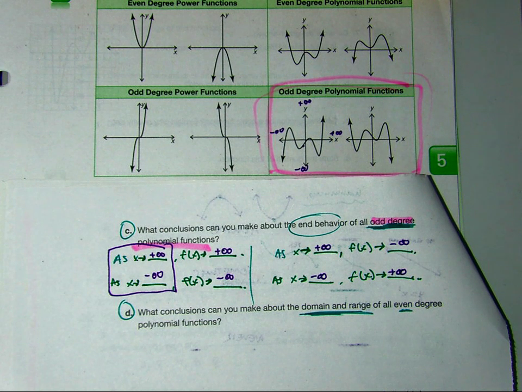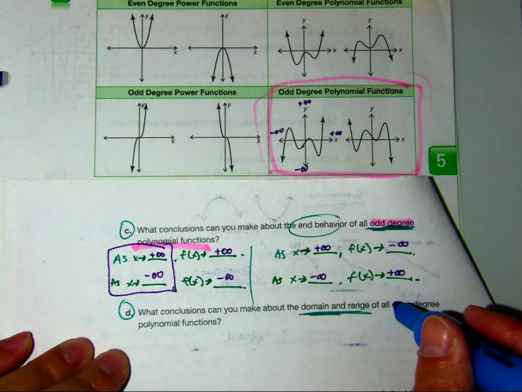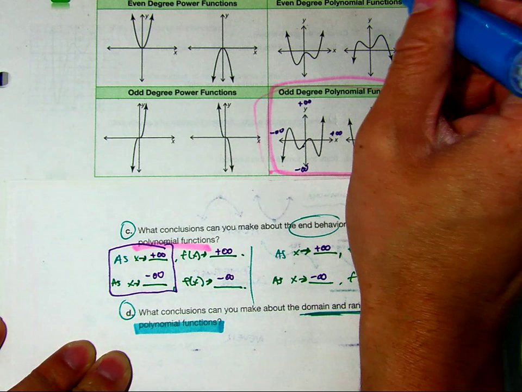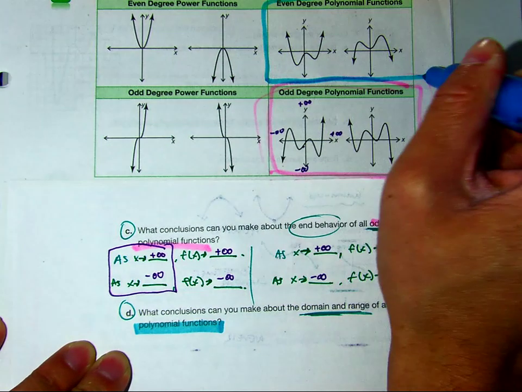Letter D. Raymond, can you read that for us, please? What conclusion can you make about the domain and the range of all even degree polynomial functions? Okay. It says even degree polynomial functions. So I'm going to highlight that. Even degree polynomial functions.